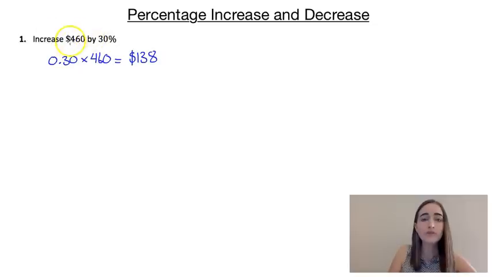So if we're starting with $460 and we want to increase it by that 30%, we're going to add those two numbers together. So we'd have 460 plus the 138, and that would give us 598. So if we increase $460 by 30%, we end up with $598.